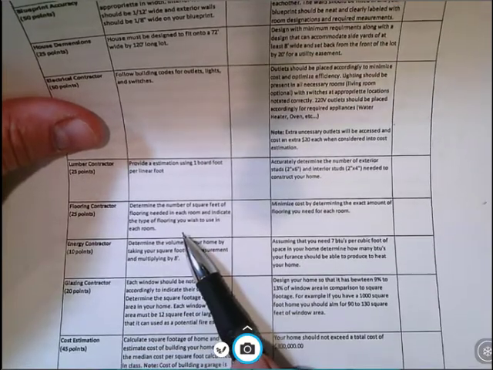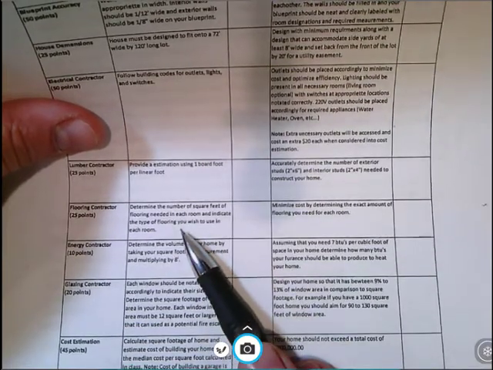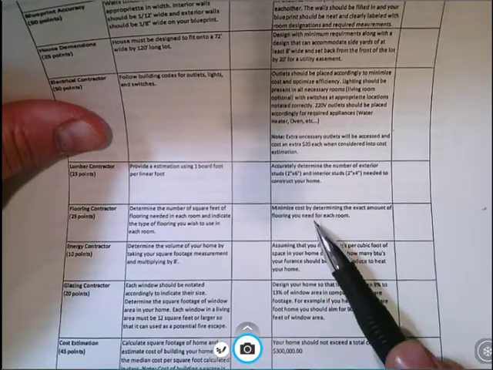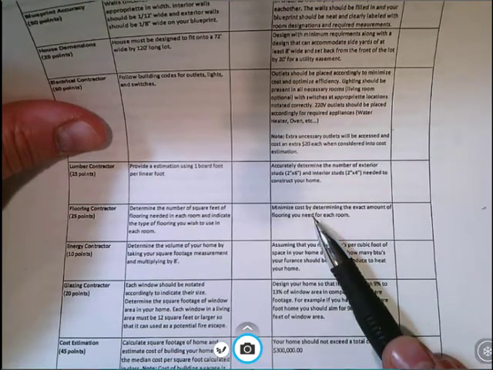And so flooring contractor, same thing. Determine the square footage in each room, and indicate the type of flooring you want to use in each room. And then, minimize the cost like we practiced with BPP 11, subtracting area from under the tub and that type of thing.